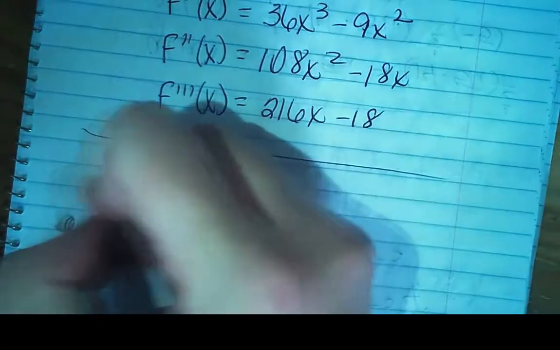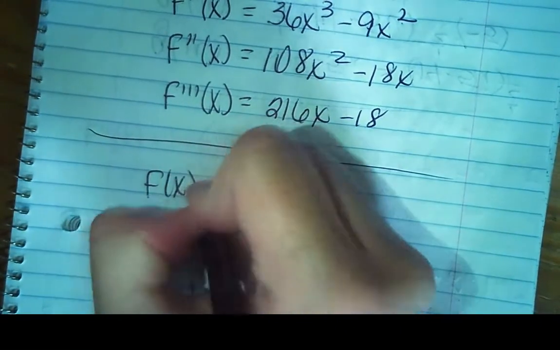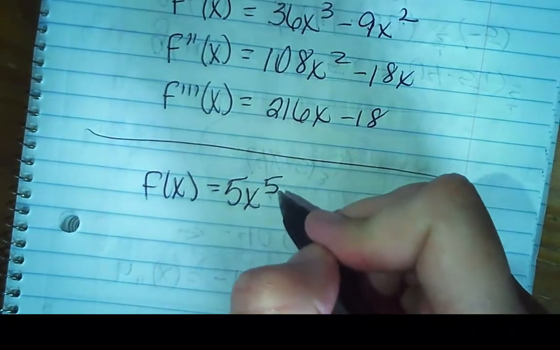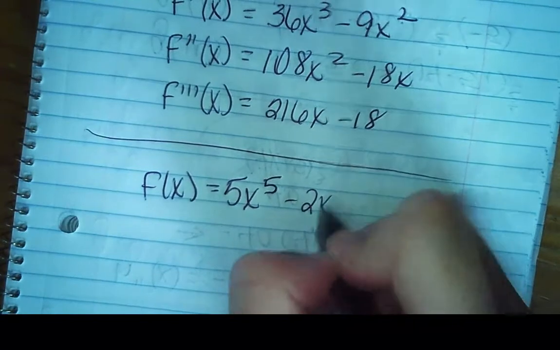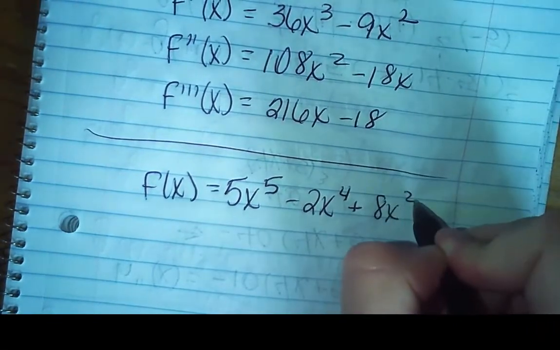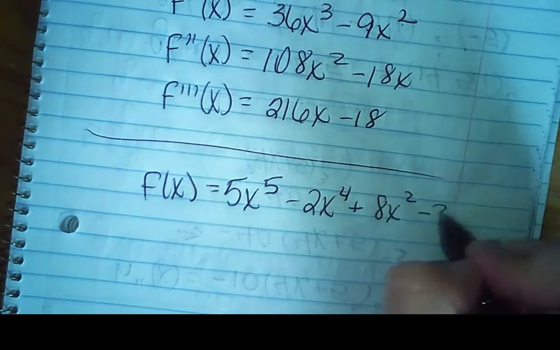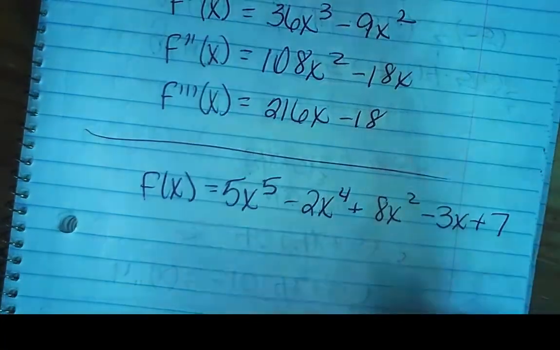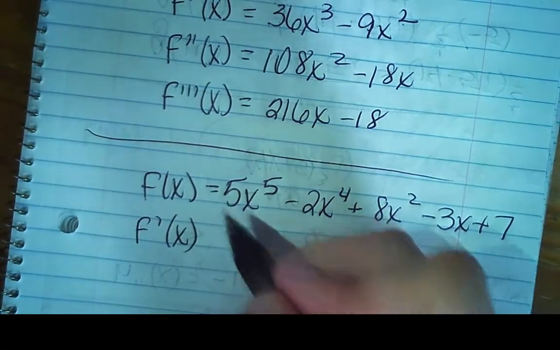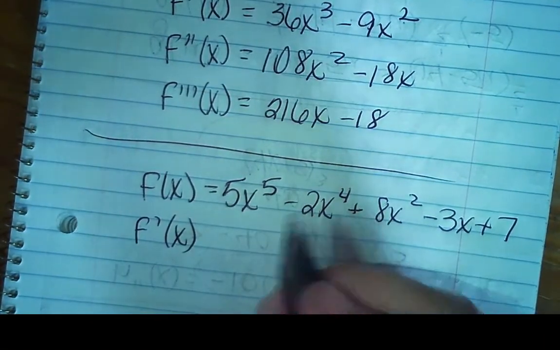And you're done. If I want to practice some more, I've got 5x to the fifth minus 2x to the fourth plus 8x squared minus 3x plus 7. My instructions are just find the third derivative, which means I have to find the first and second first.